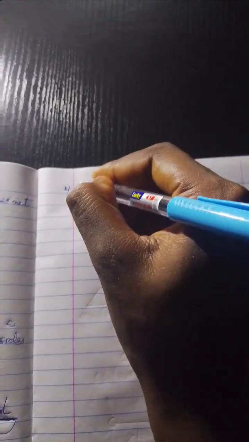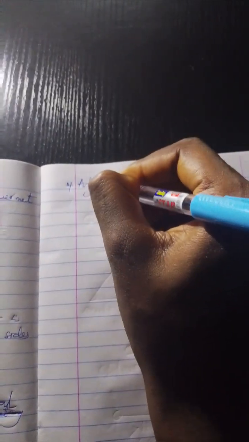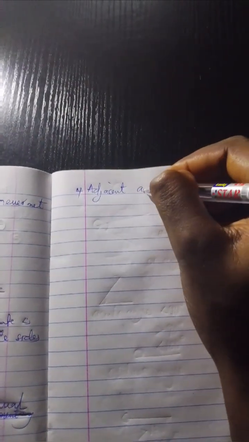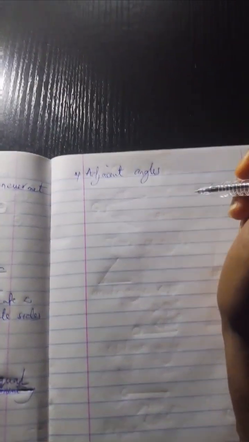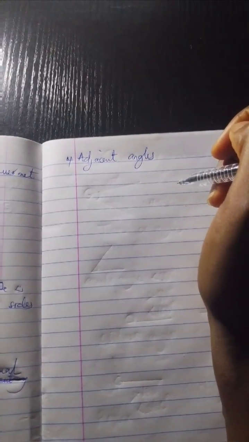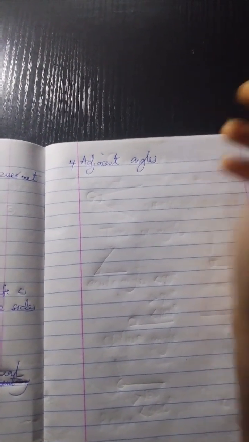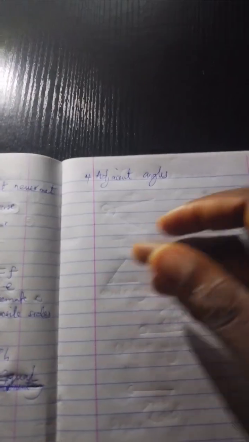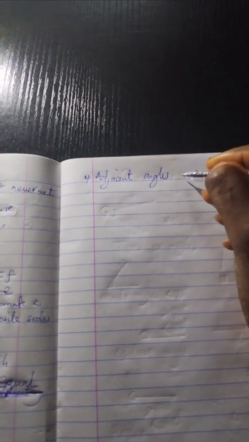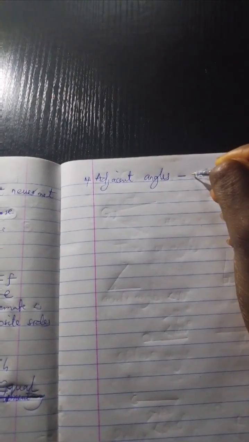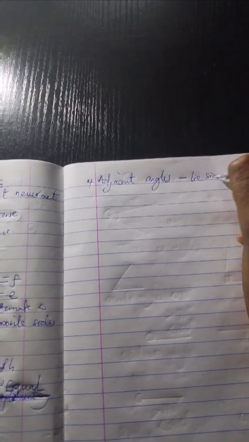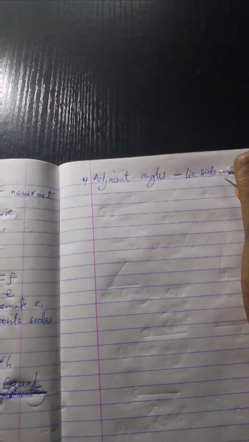Now the next property that we're going to move over to is adjacent angles. Adjacent angles are angles that sum up to 180 degrees. They are the sum of angles on a straight line, or angles that are lying side by side on a straight line.